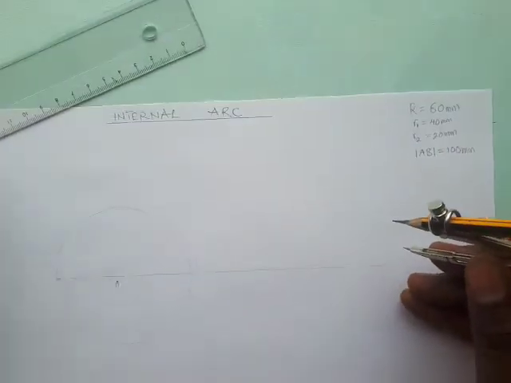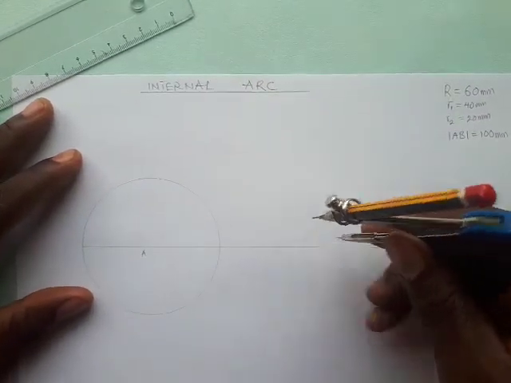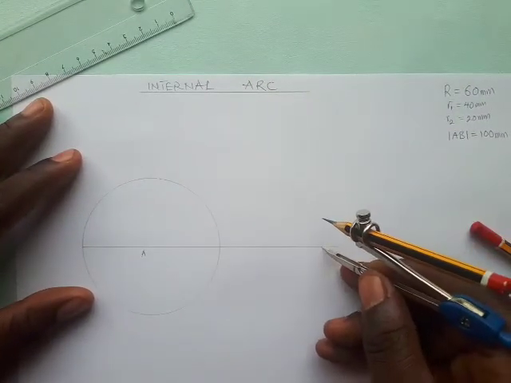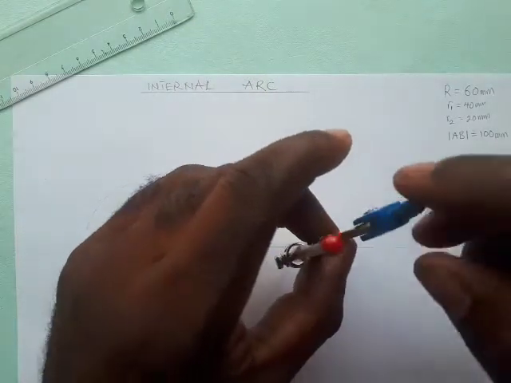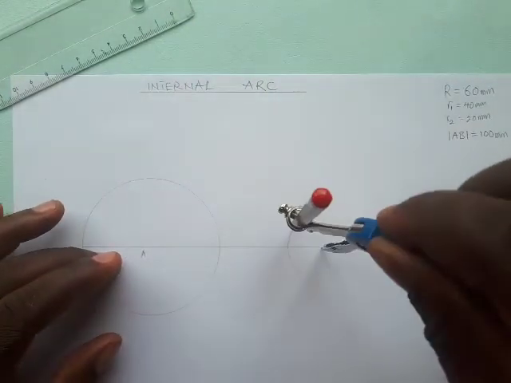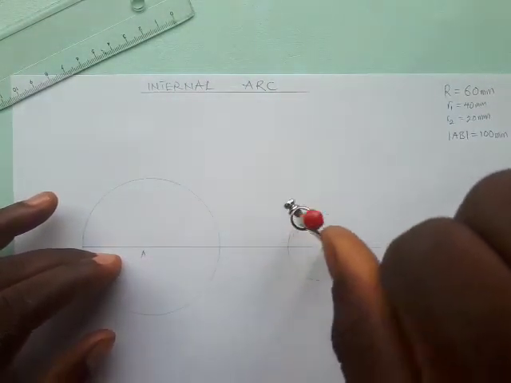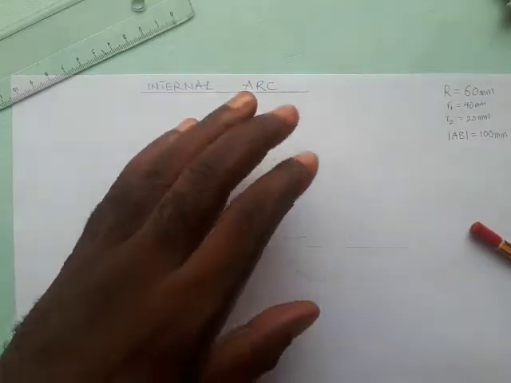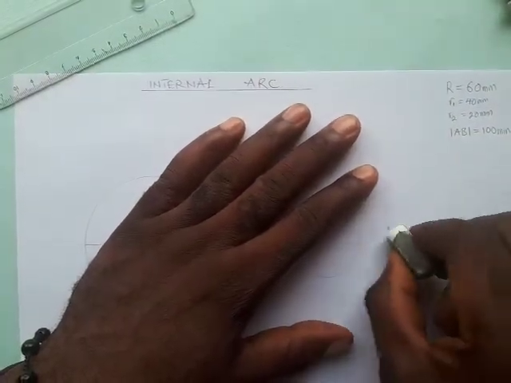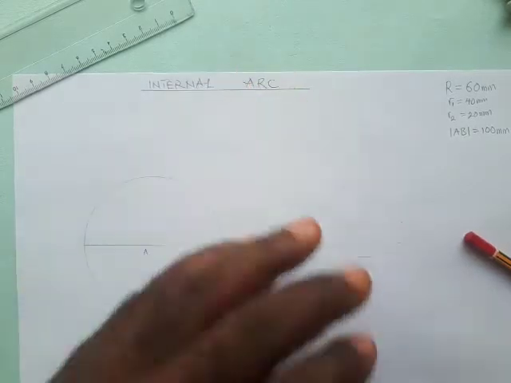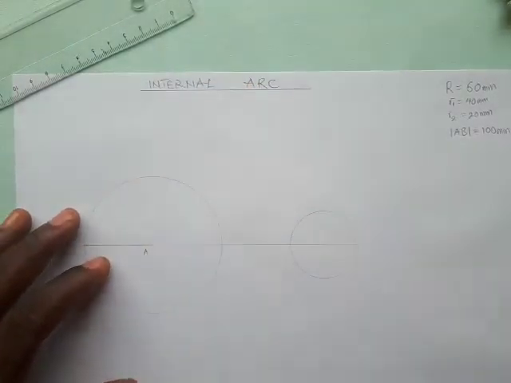All right. So with this 20, needle at this point here where you measured 100. Remember, these parameters can vary for questions. And draw the other circle. Good. If you like, you can erase this extension. All right, so we have both of them.